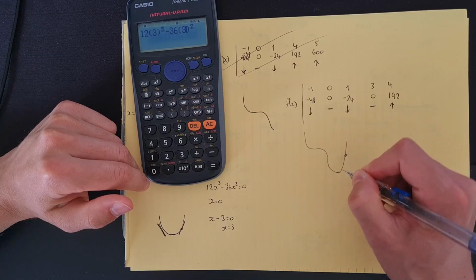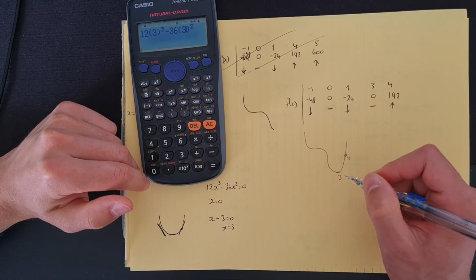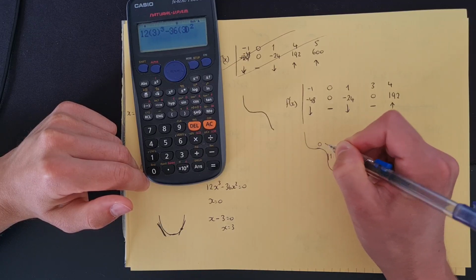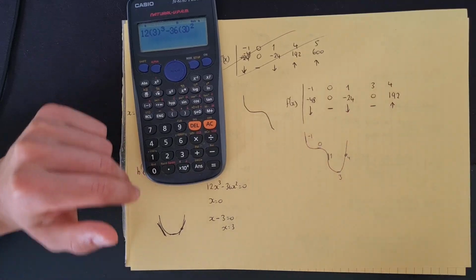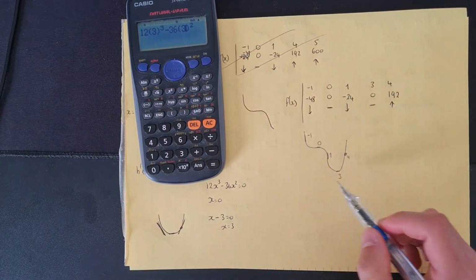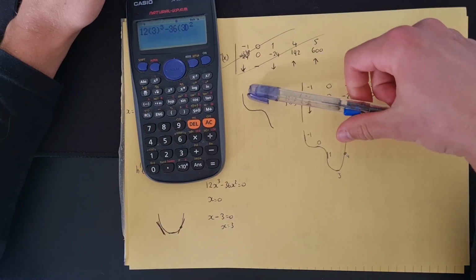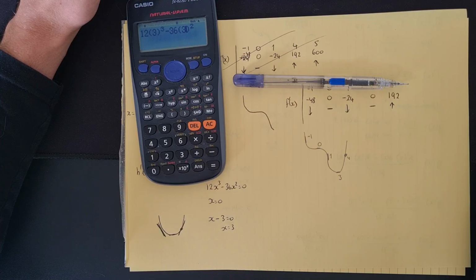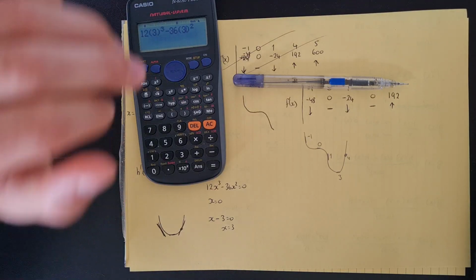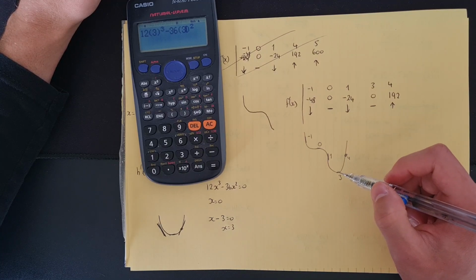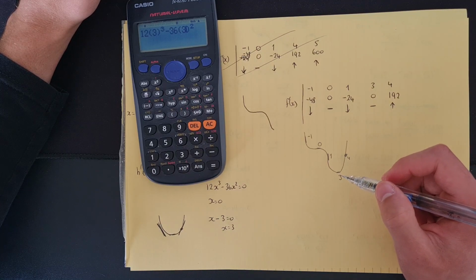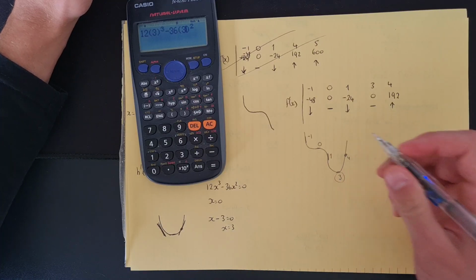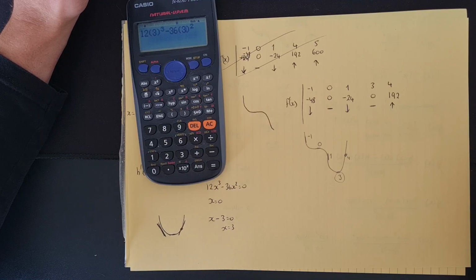So let's say this is 4, 3, 1, 0, -1. Okay? That is the sort of shape of the curve. So the question is asking us the intervals where the function is increasing. So the function is going to be increasing from where x is equal to 3 up to infinity. Essentially, that's what we're saying.